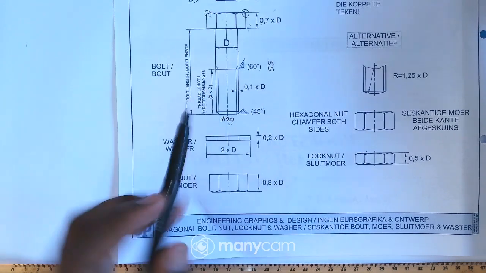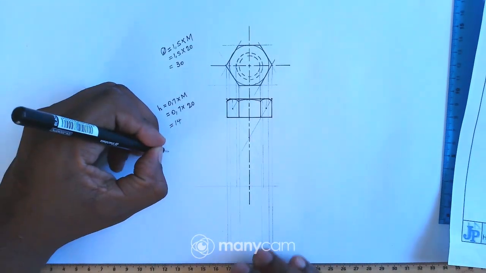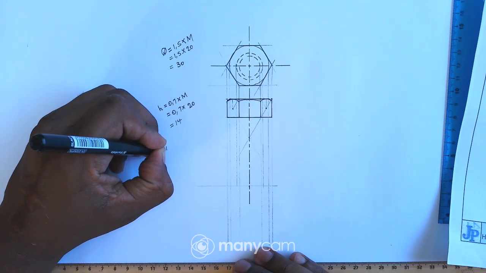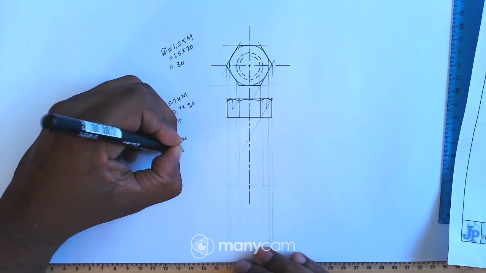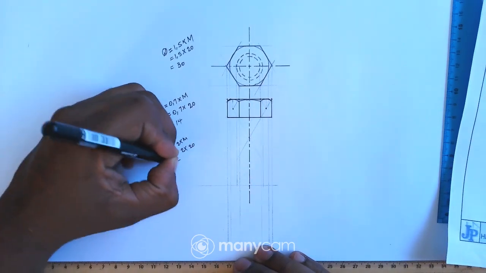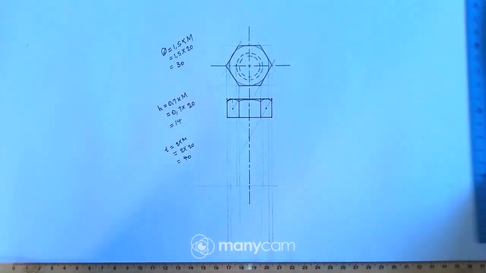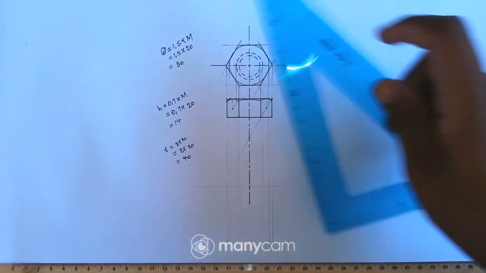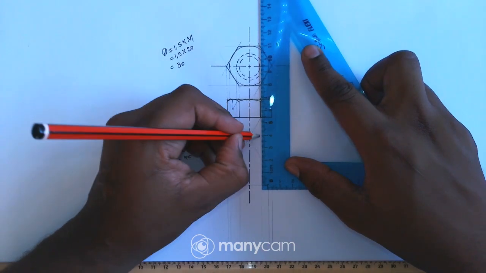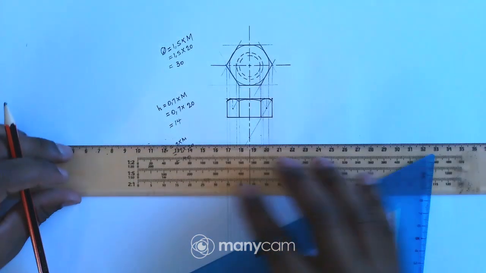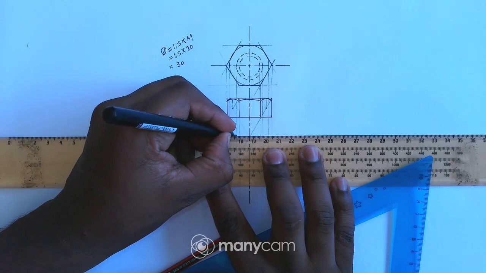As you can see here, it's 2 times the m. So I can just say t is equal to 2 times the m value, which is 2 times 20, that will be 40. So I'll measure 40 going up. 40 is somewhere there. And then I just draw an outline right away, like that.